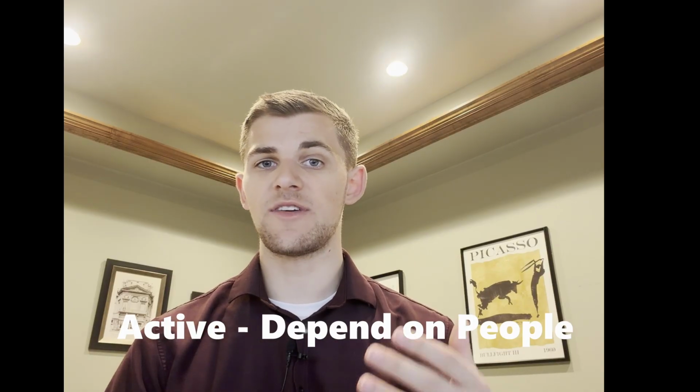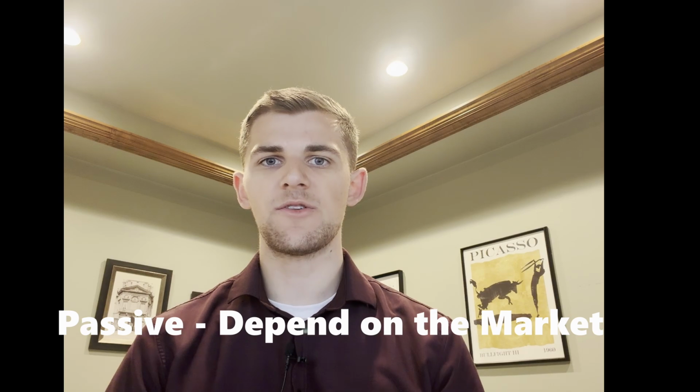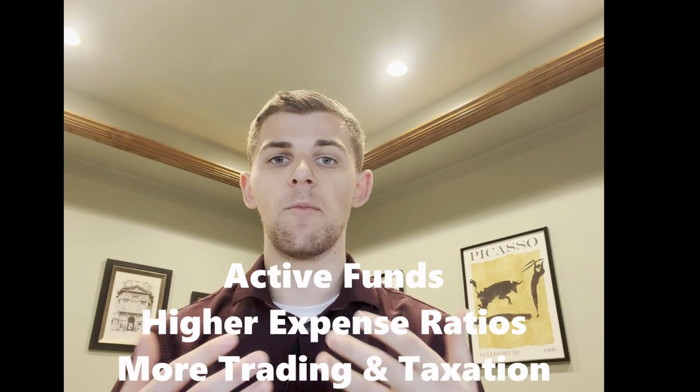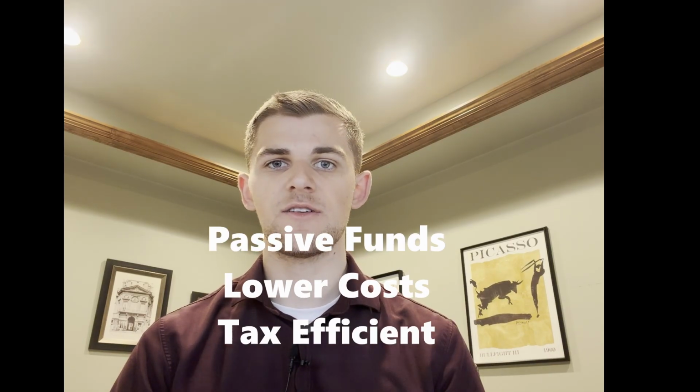So here's the key difference between active and passive investing. With active funds, your results heavily depend on the people managing them. With passive funds, your results depend on the market. Great managers can add value, but it's really hard to do it consistently, and even harder to outperform after fees are taken. So another distinct difference between active and passive funds is the difference in costs. Active funds usually have higher expense ratios, more trading, and therefore more taxes. Passive funds tend to be lower cost, more tax efficient, and more predictable.